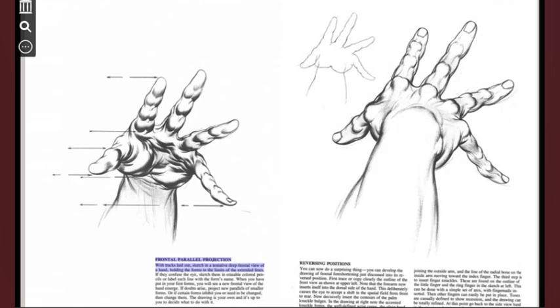Frontal parallel projection with tracks laid out. Sketch an attentive deep frontal view of a hand, holding the forms to the limits of the extended lines. If they confuse the eye, sketch them in erasable colored pencils or label each line with the form's name. When you have put in your first forms, you will see a new frontal view of the hand emerge. If doubts arise, project new parallels of smaller forms, or if certain forms inhibit you or need to be changed, then change them. The drawing is your own and it's up to you to decide what to do with it.